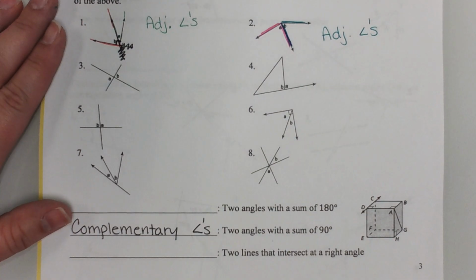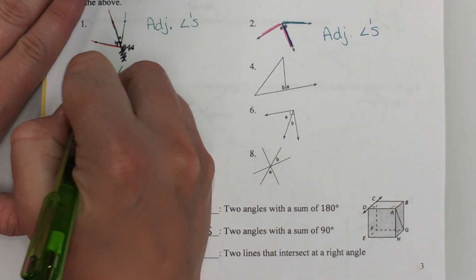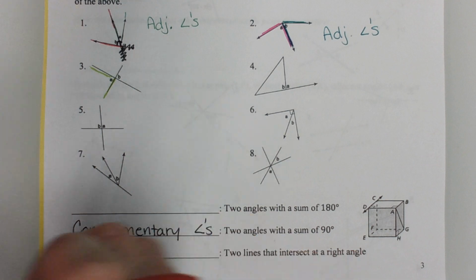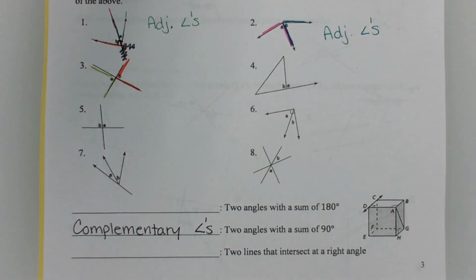Okay. We'll come back to the rest of those blanks. We're going to go back to this. Question 3. Angle A is this one. Angle B is this one. Are they right next to one another, sharing that middle line?